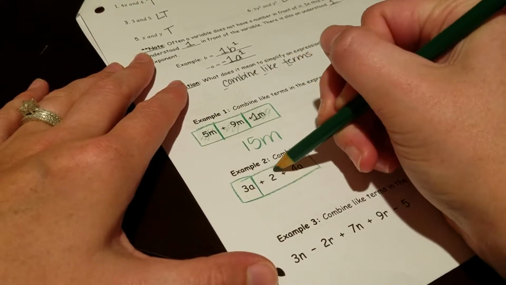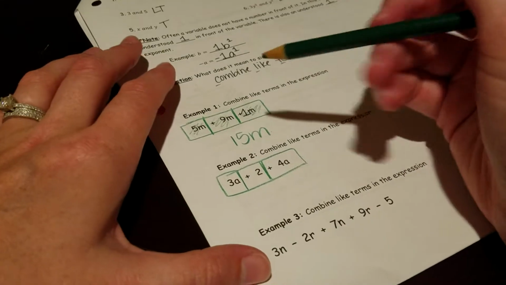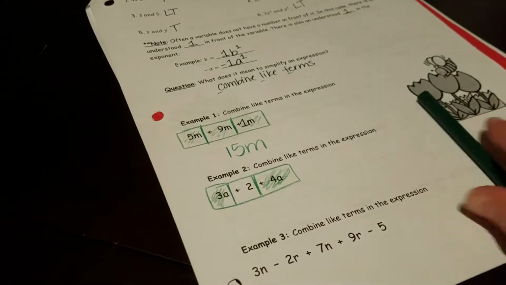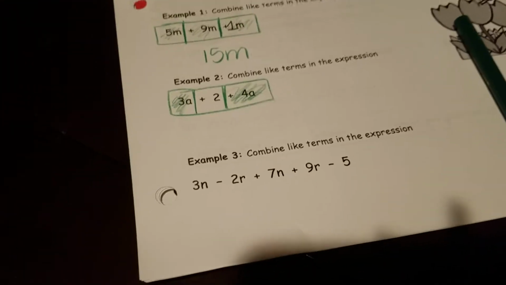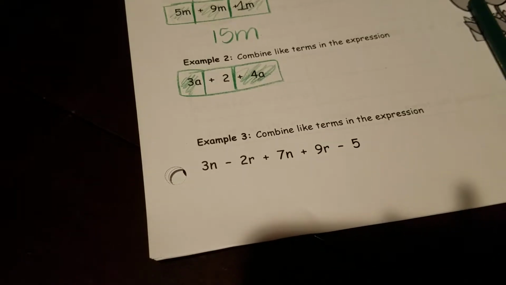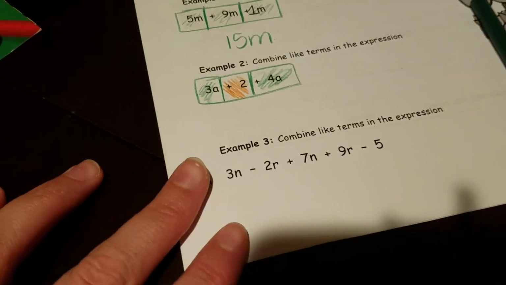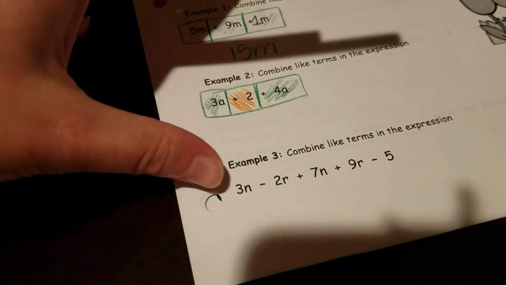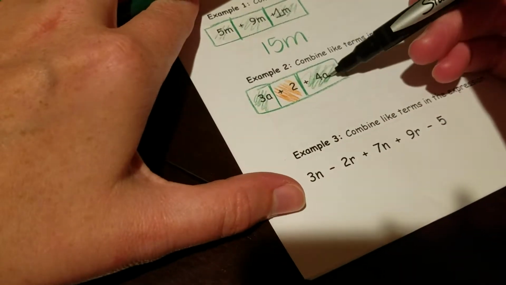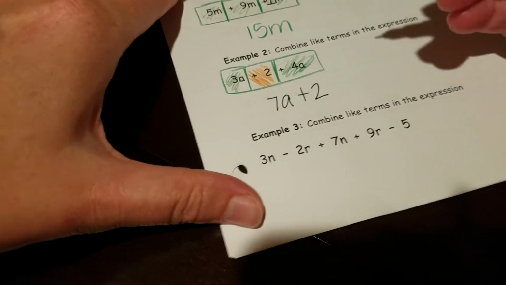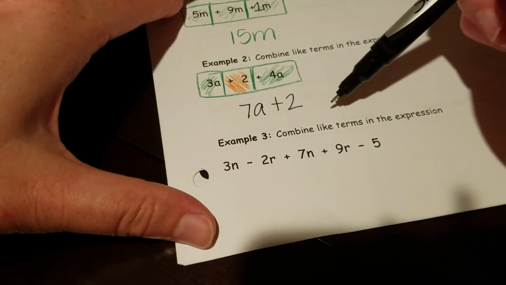Next example, box it up, split it into terms. 3a, stop, plus 2, stop, plus 4a. This one's a little different. This has an a and that has an a, so they are like terms. Grab another colored pencil here just to demonstrate to you. And then we have a plus 2, which is just a constant. So I'm going to color that in differently just to show that it is a different term. So if I have 3 apples plus 4 apples, that gives me 7 apples. And then I still have a plus 2 that just chills out. Notice that I'm simplifying my expression. I really can't do anything else here.